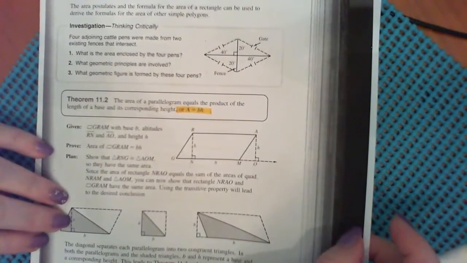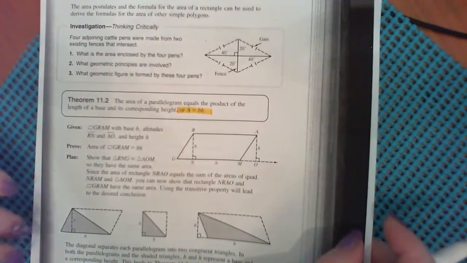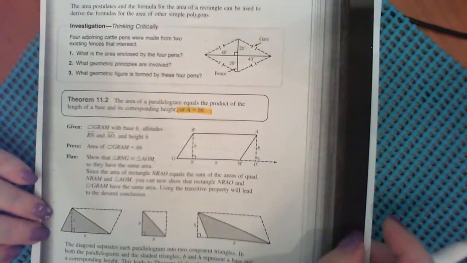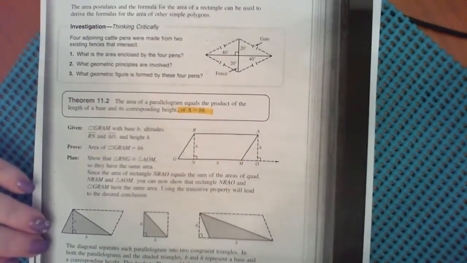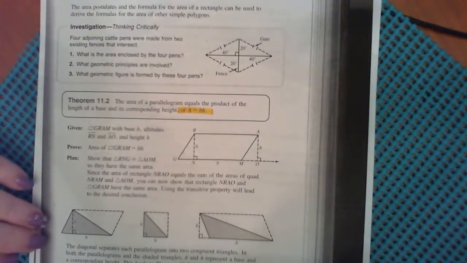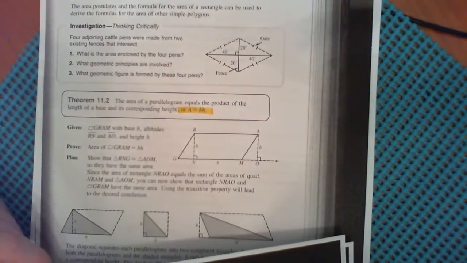Oh, I'm sorry, the other one was a rectangle. This one is a parallelogram. Length times width, base times height. They called the other one base times height, didn't they? Hold on, gotta go back and look now. I wasn't looking very carefully.